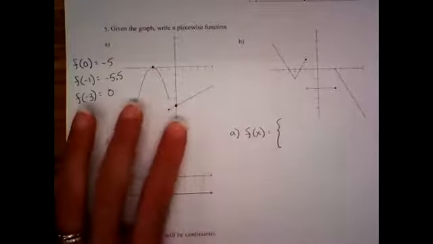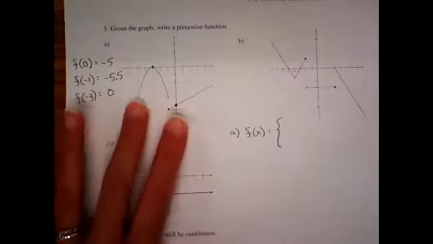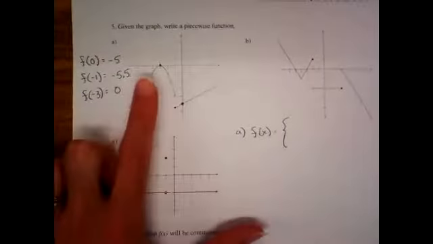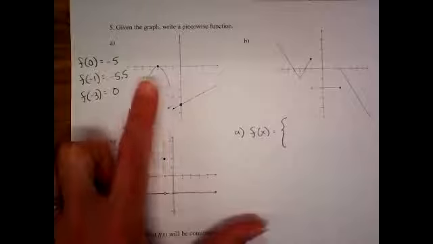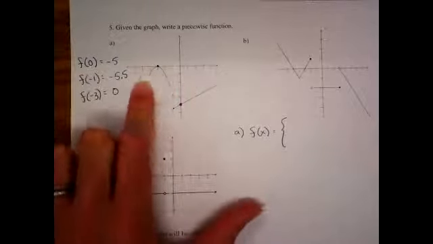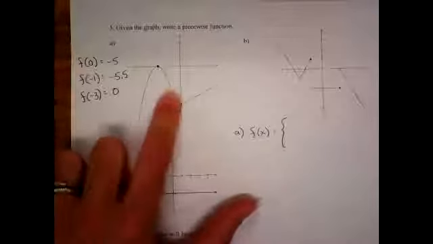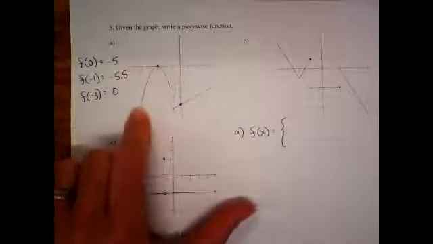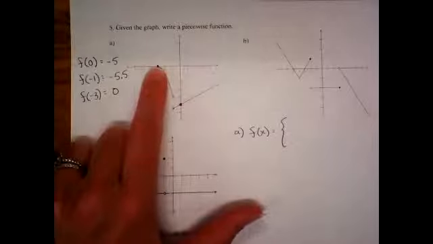How many pieces was this broken into? 2. All right, so we're going to have the parabola and then the domain for that, and then the line and then the domain for that. So this is a parabola. 2 things have been done to it. What are the transformations that have been done to this parabola? Left 3, good, and then it's reflected.